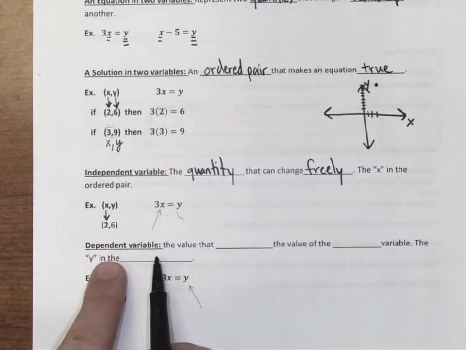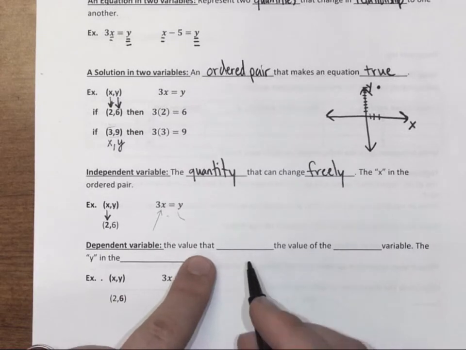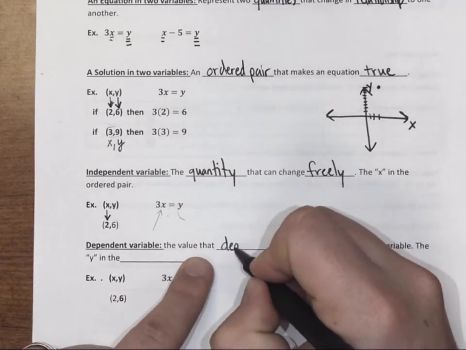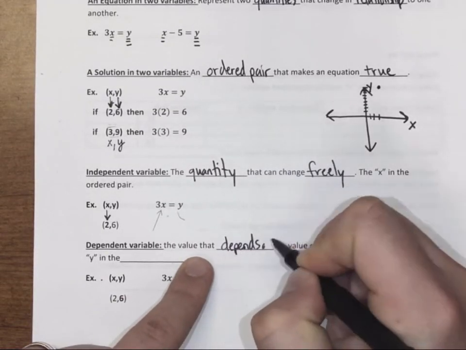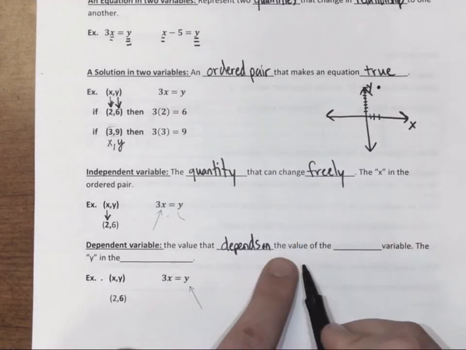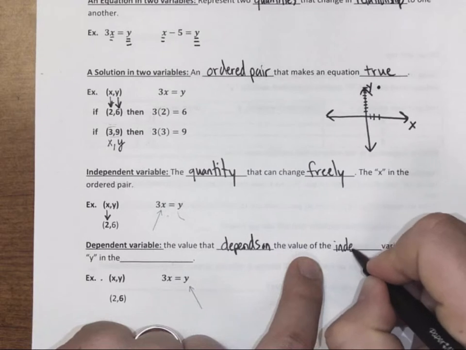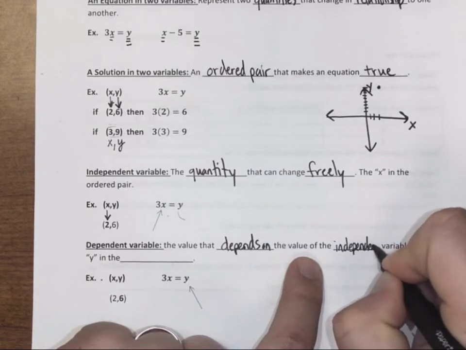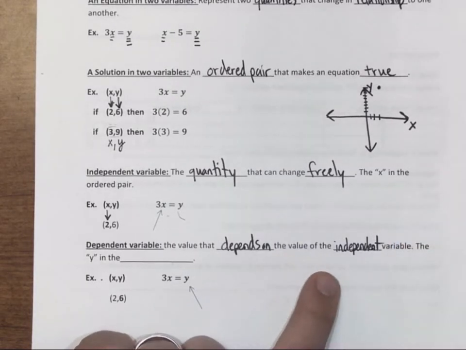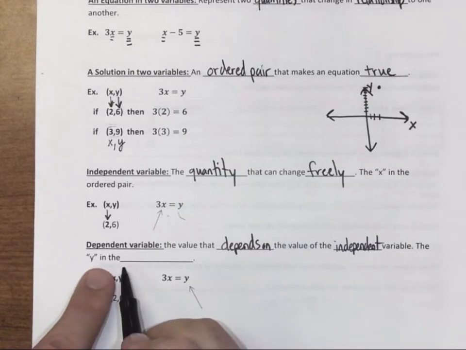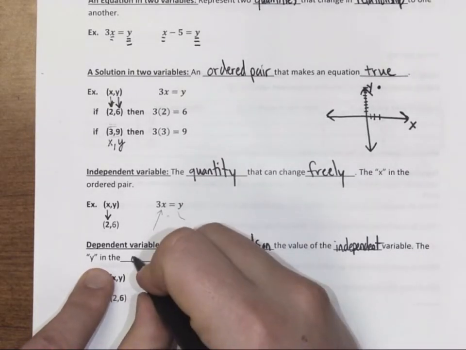The dependent variable is the value that depends on the value of the independent variable. It is always the y in the ordered pair.